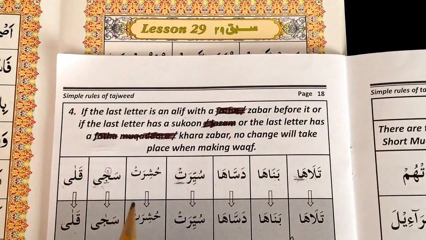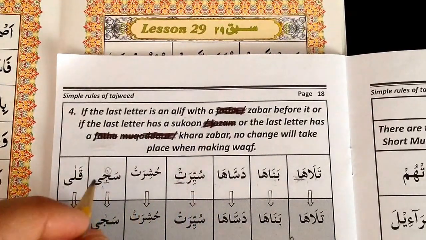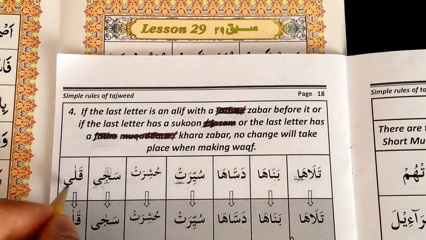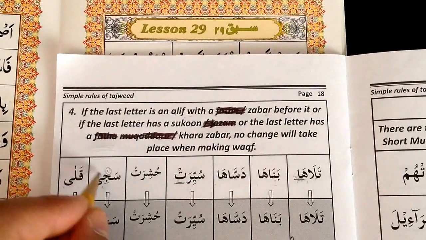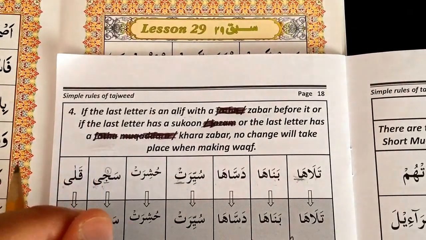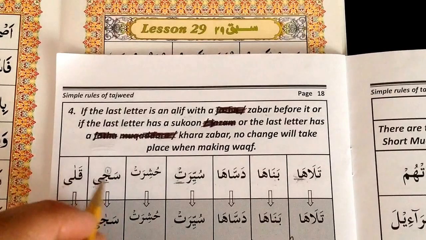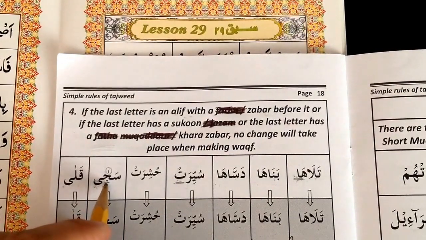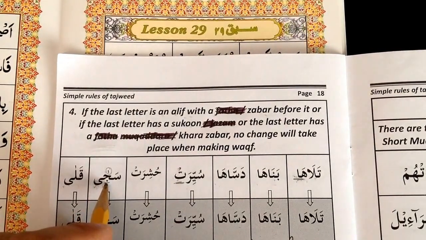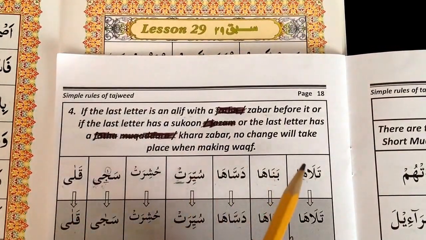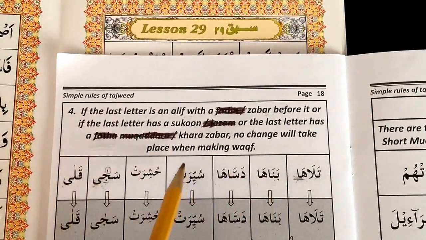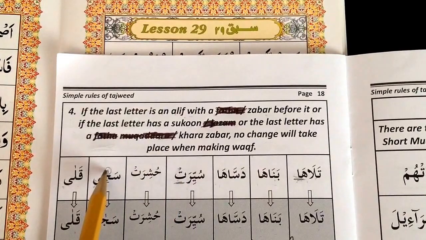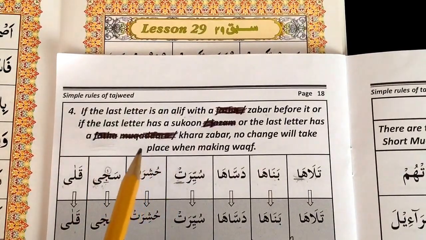Another point I would like to make: if the last letter is a ya and it does not have anything, no zabar, zer, pesh, no sukoon whatsoever, then you just ignore that ya. So in this example, the jim will be regarded as the last letter of the word. So again, if the last letter of a word has an alif with a zabar before it, or a sukoon, or a kara zabar, then there'll be no changes while making waqf.